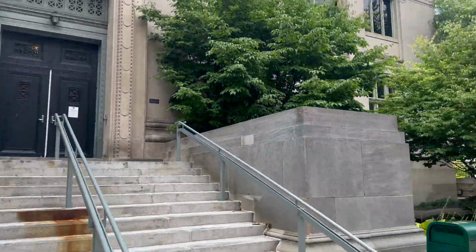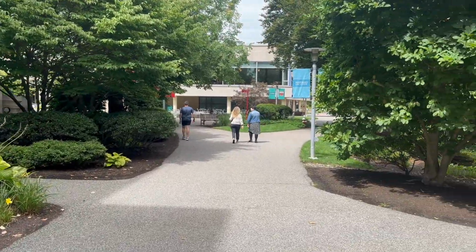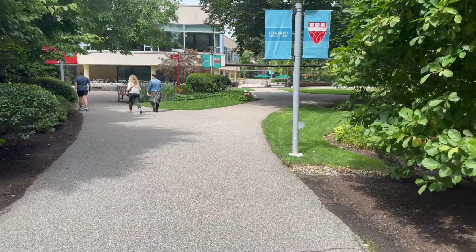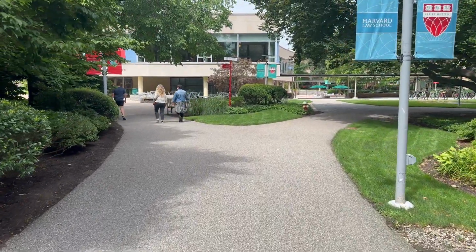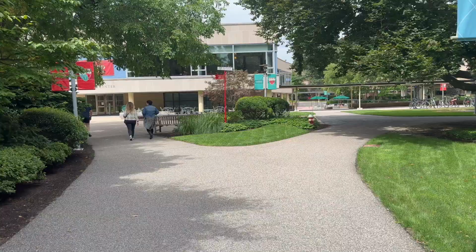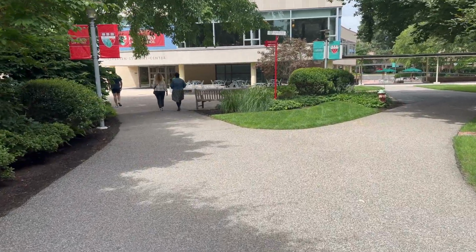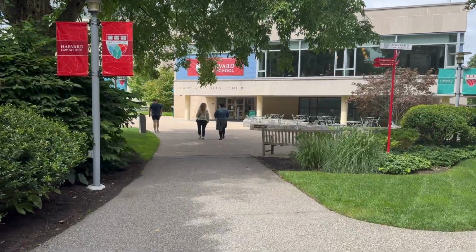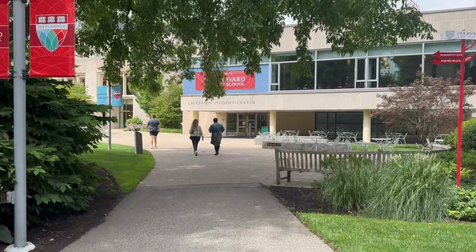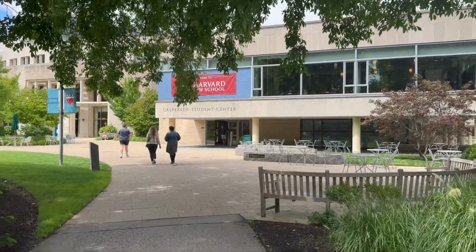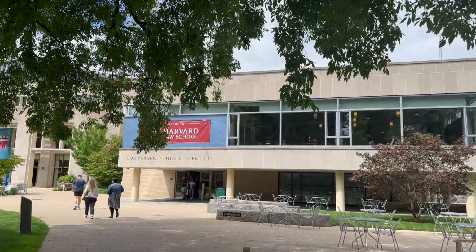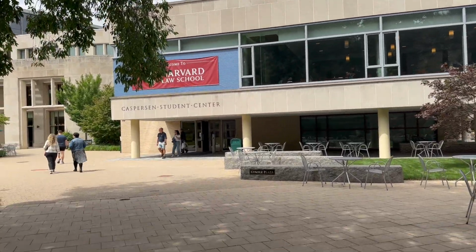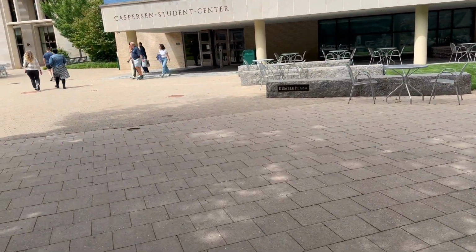This is the one. Harvard Law School. This is the area. Welcome to Harvard Law School. Caspersen Student Center. People are sitting here inside, having food, studying. Clarke Plaza.